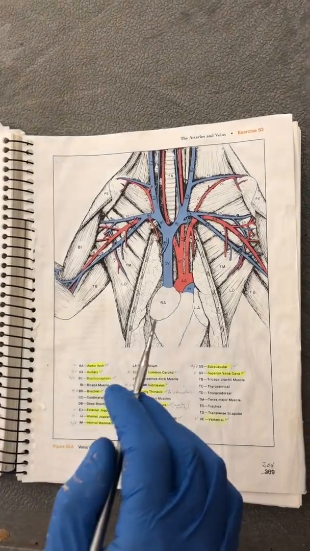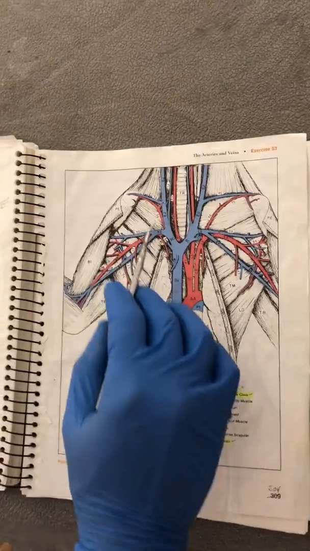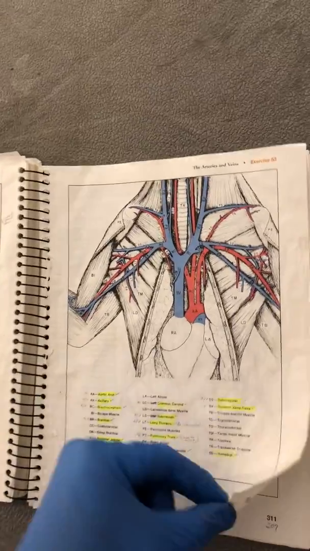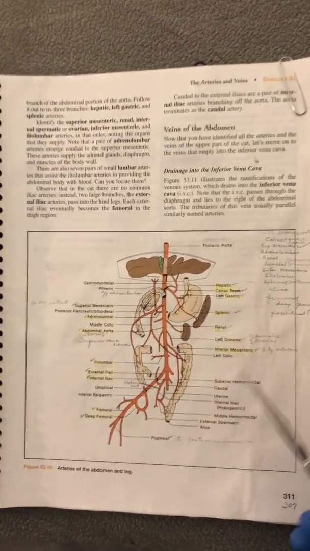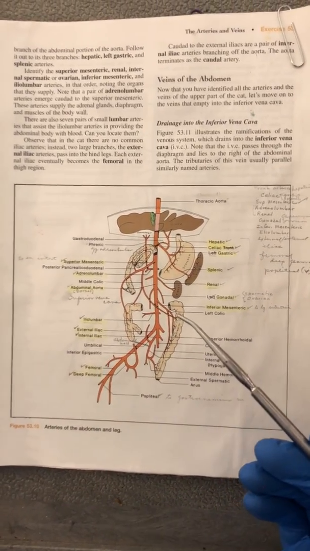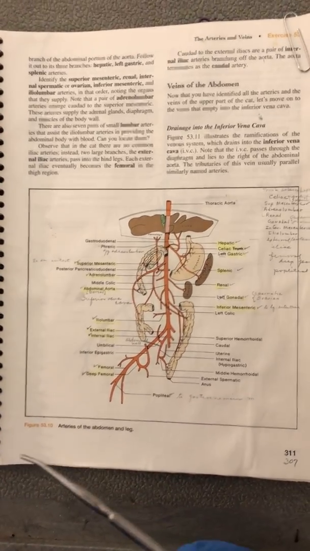We're using this diagram for the thoracic blood vessels in the thoracic region. We are going to cover the blue, which are the veins, and the red, which are the arteries. And we are also going to cover the blood vessels in the abdominal region. We're going to mainly focus on the arteries. We'll use a vein if need be, but we're going to focus on the arteries. The veins are going to go in the same direction, the same locations.